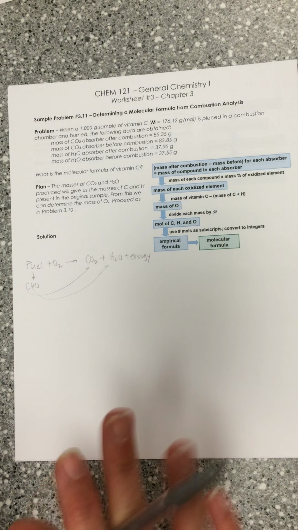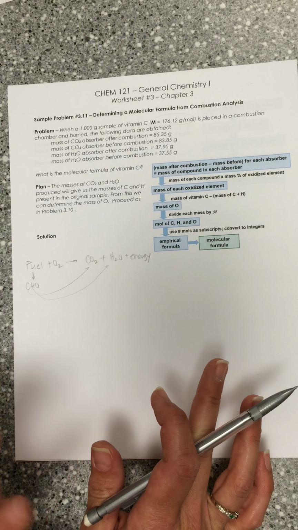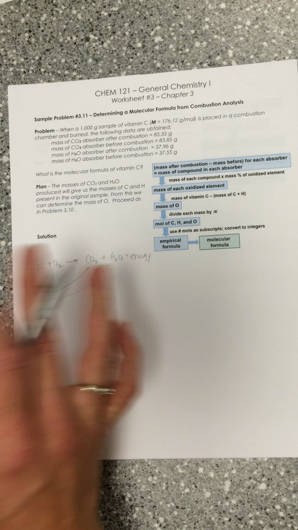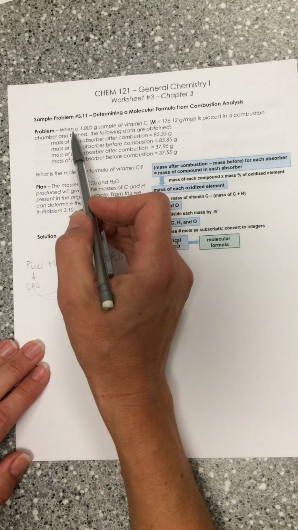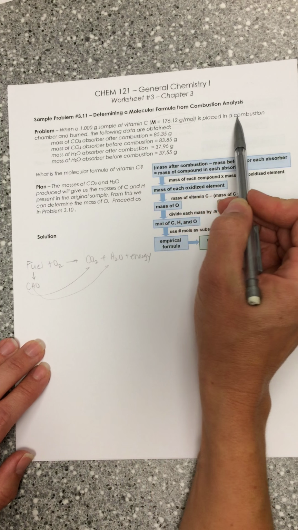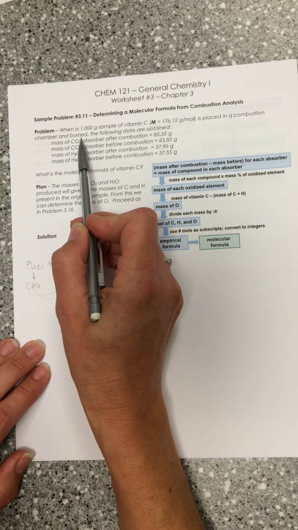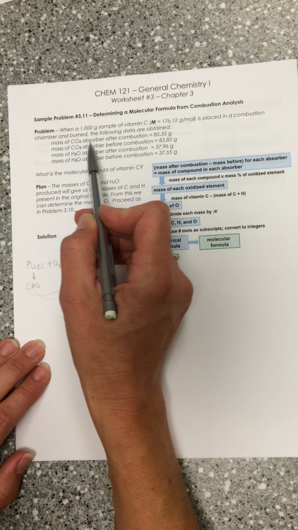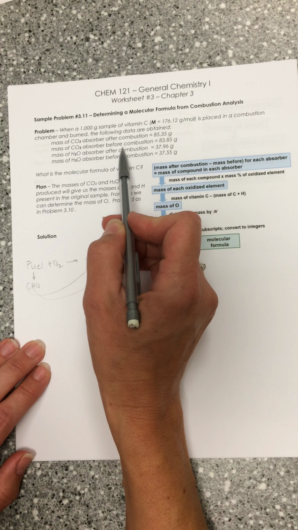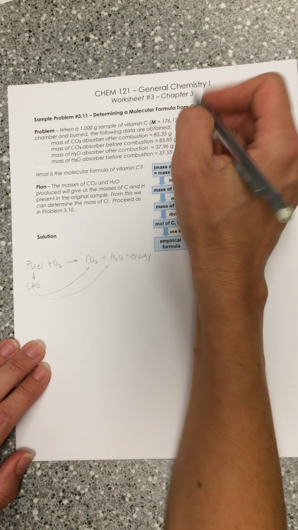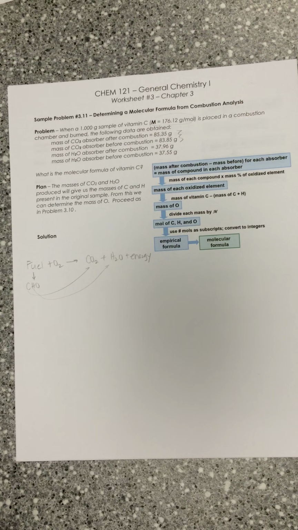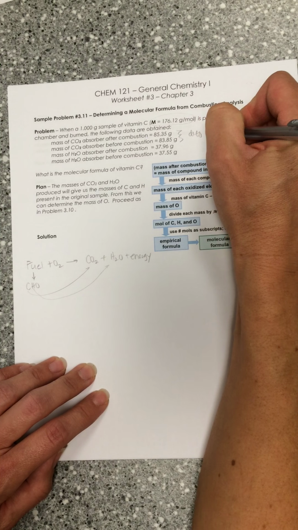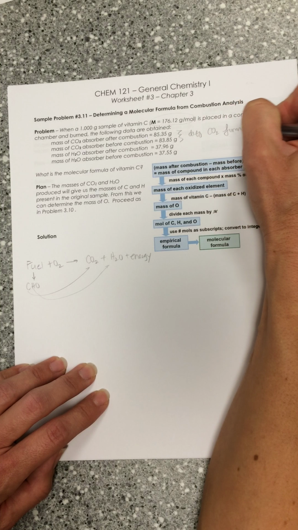Okay, so we're going to set up this walk first. And again, this is going to be a fairly lengthy walk here. And then we'll relate it to the problems that we've already done. So we've got a 1 gram sample of vitamin C, we put it in our combustion chamber and we burn it. And here's the following data that we obtained. We've got the mass of the carbon dioxide absorber before and after combustion. So hopefully it makes sense, and why I showed you that picture is the difference is going to be equal to the CO2 from our combustion.